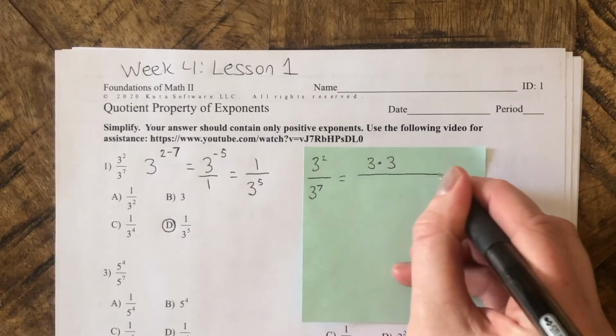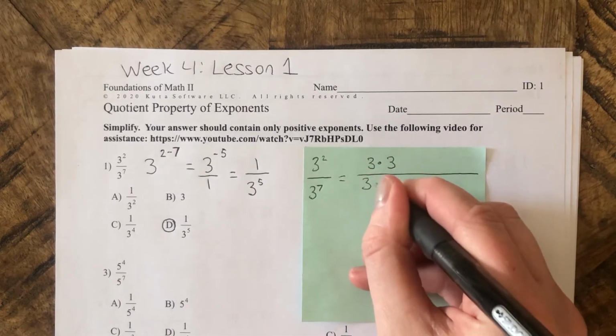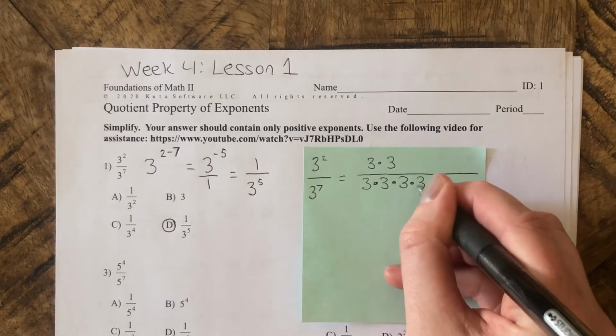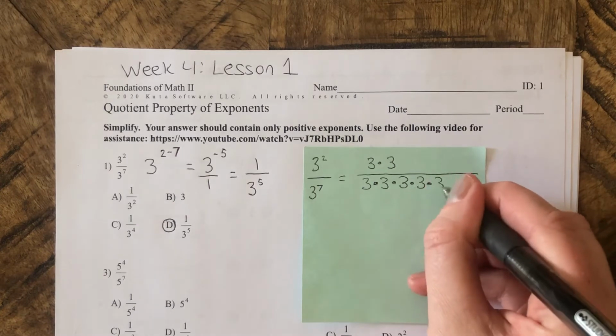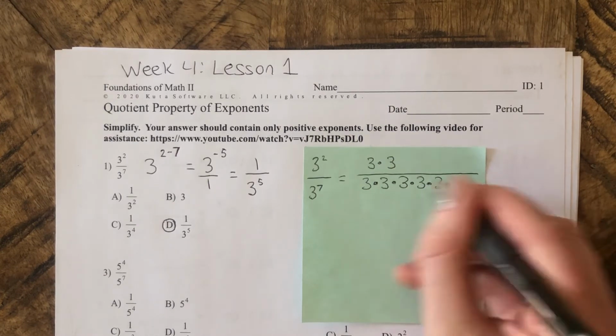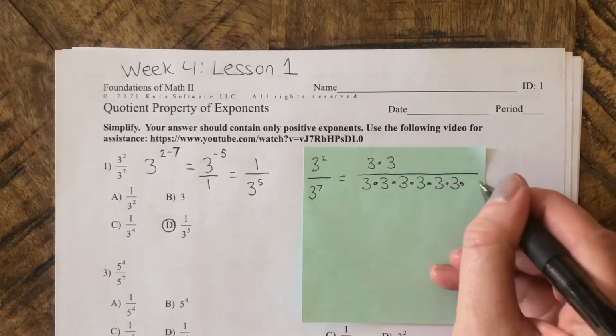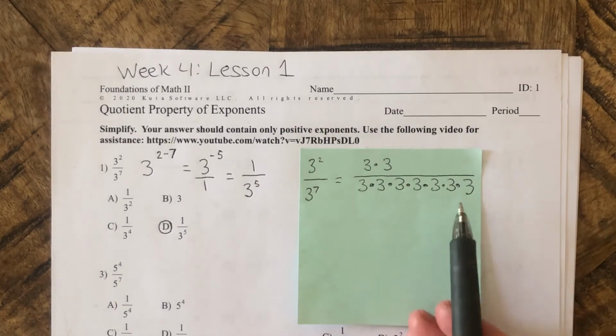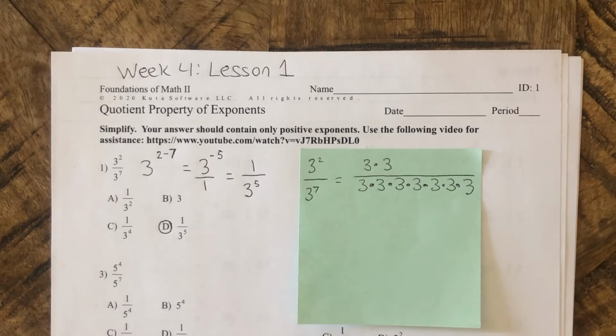And 3 to the 7th power is 3 times 3 times 3 times 3 times 3 times 3, 1, 2, 3, 4, 5, 6, 7. 3 multiplied by itself 7 times.